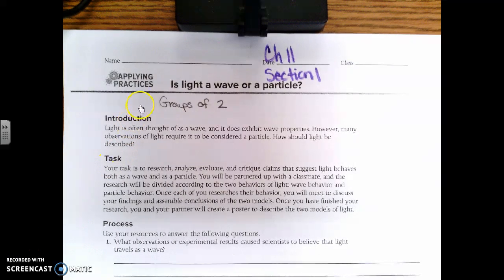Typically, a group size for this will be groups of 2. And I'm just going to read this along with you, and then we'll have some discussion. Introduction. Light is often thought of as a wave, and it does exhibit wave properties. However, many observations of light require it to be considered a particle. How should light be described?